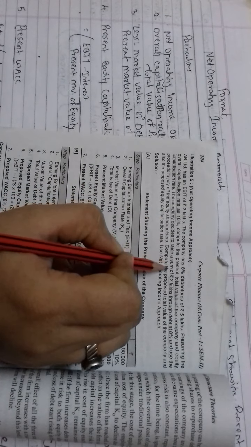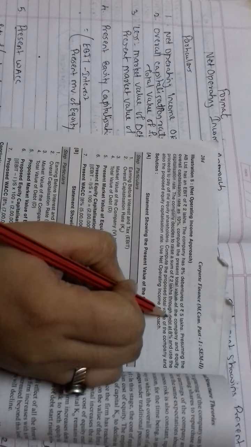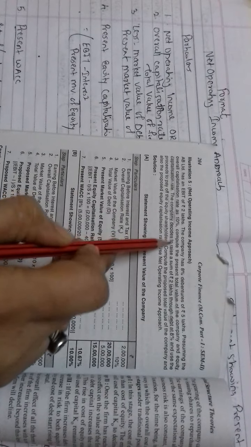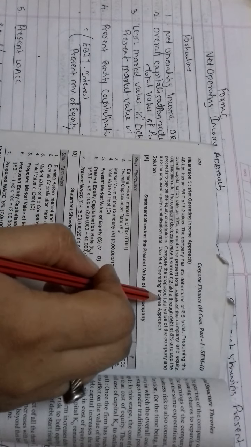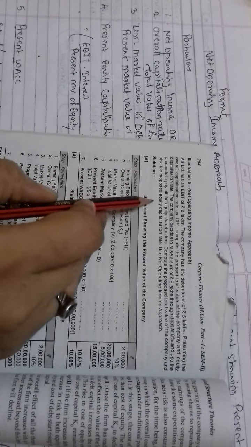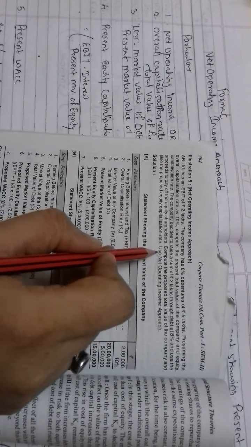The company decides to raise the sum of 2 lakhs through debt. So they are issuing debentures of 2 lakhs to redeem, to pay off, the equity shareholders. Now this is the existing proposal and this is the proposed proposal. Then compute the proposed total value of company and also the proposed equity capitalization rate. Use the net operating income approach. They are saying use the net operating income approach.